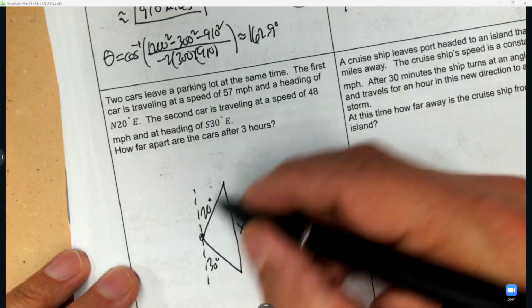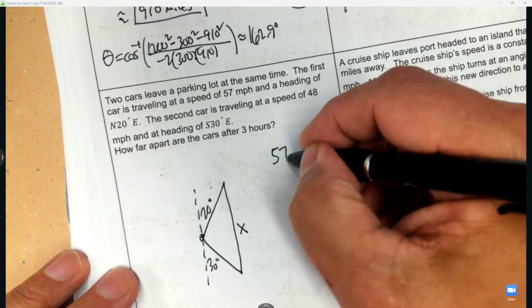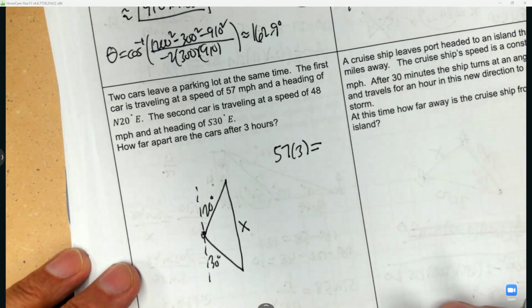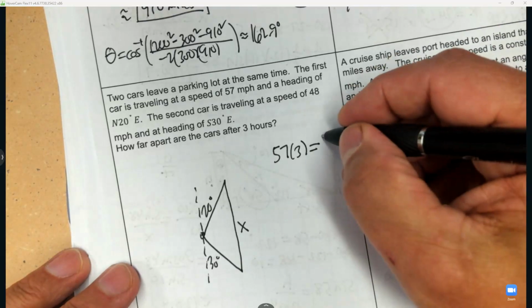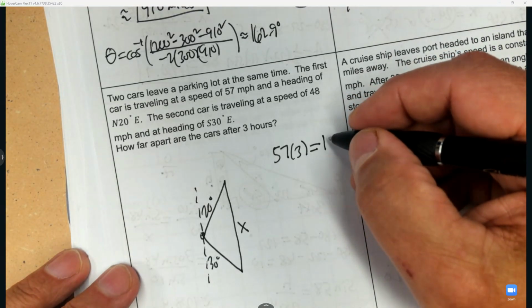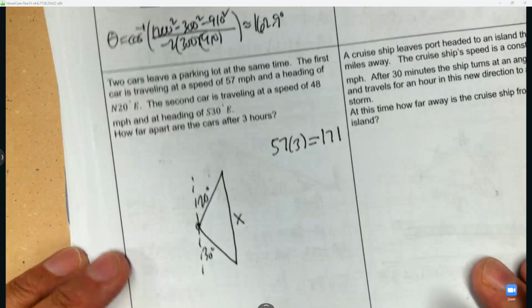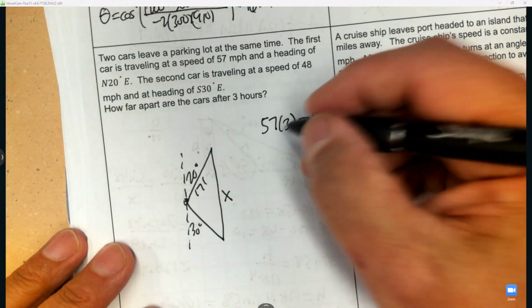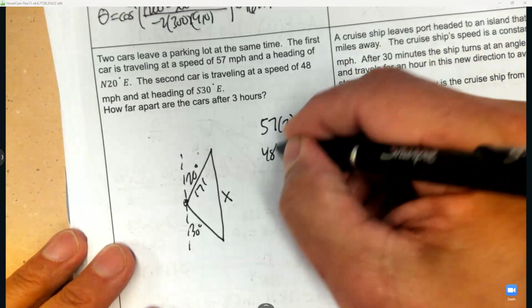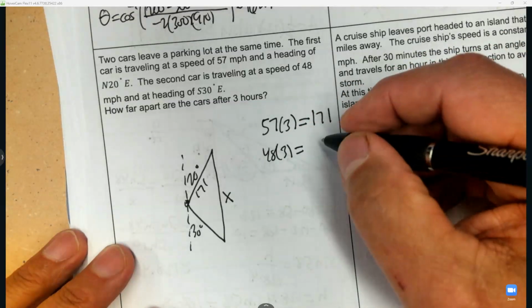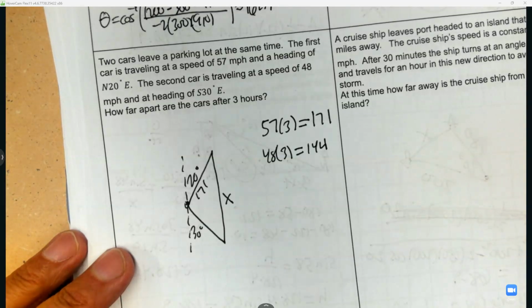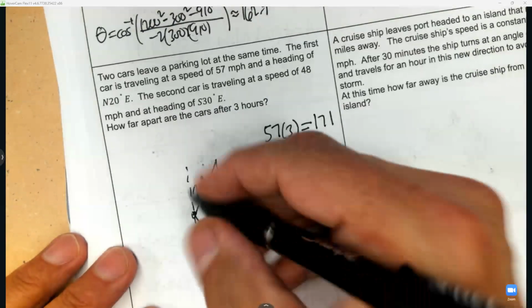So let's break it down. The first car is going 57 miles an hour, and then times 3 is how many miles you have gone in that time. So you can use Desmos or not, but that's 171. And the other one's traveling 48 miles an hour for 3. That's 144 when you multiply that together.